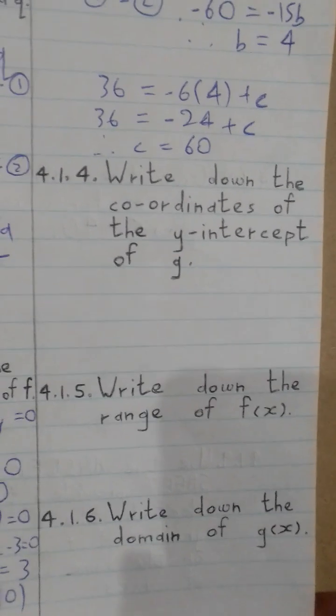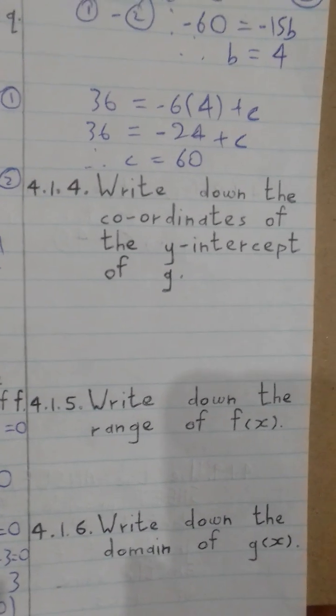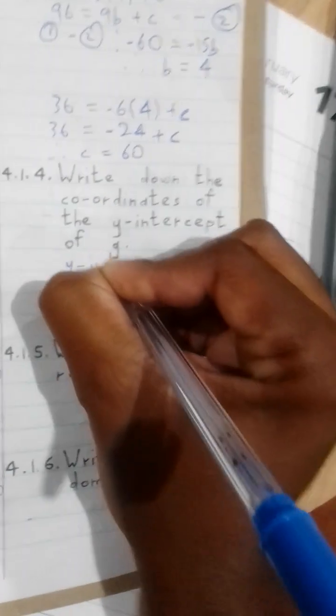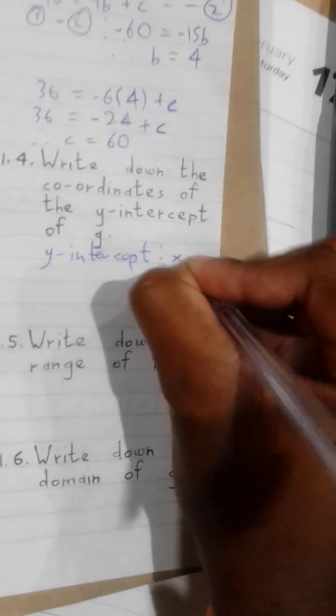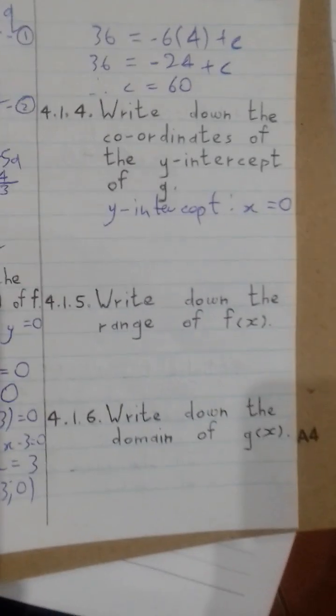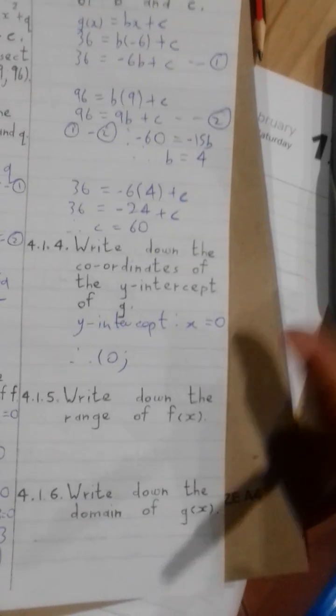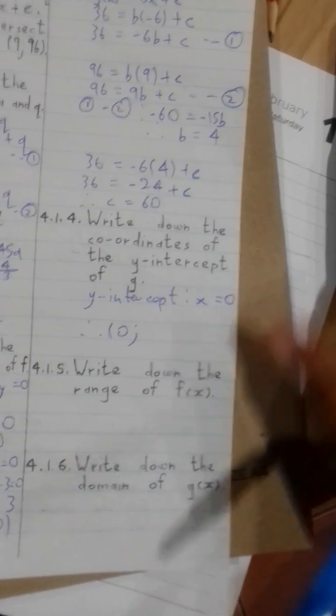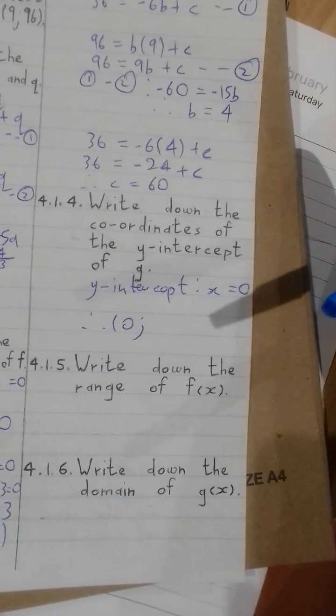4.1.4 rather states, write down the coordinates of the y-intercept of g. So for the y-intercept, x is 0, right? Therefore it's going to be 4 times 0 plus 60, which is just 60. So the coordinates are (0, 60).